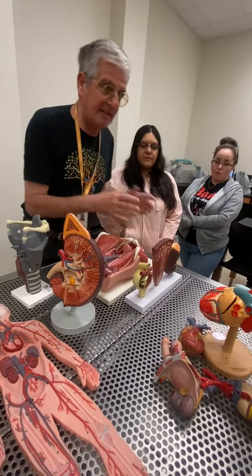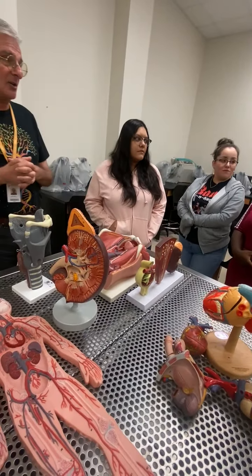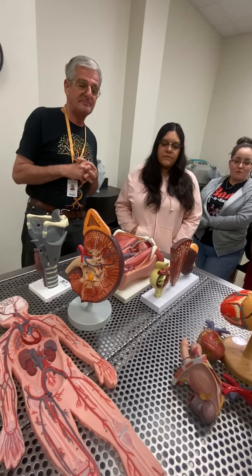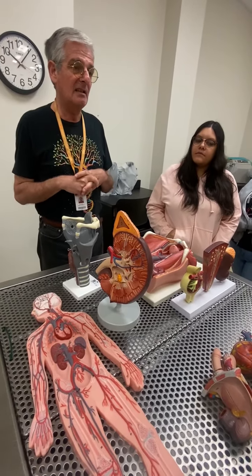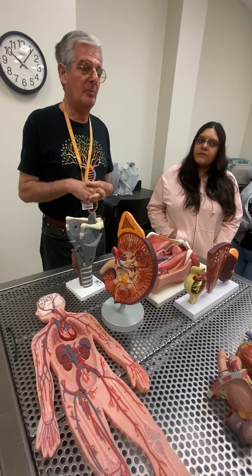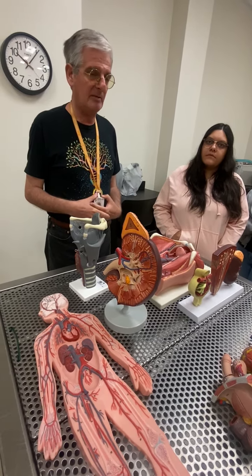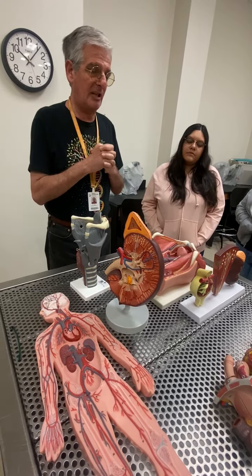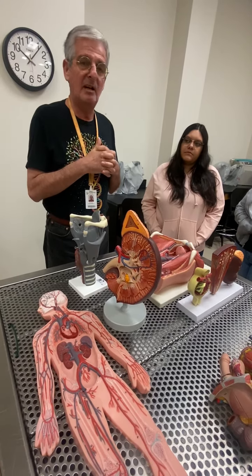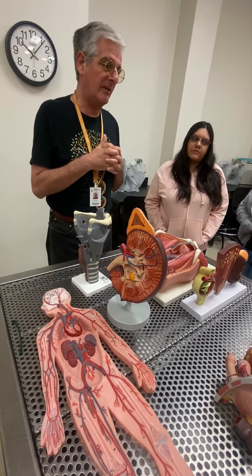And so these are fenestrated capillaries. There are cells there called podocytes, and podocytes are the cells that have little finger-like projections called pedicels. How do you remember that?